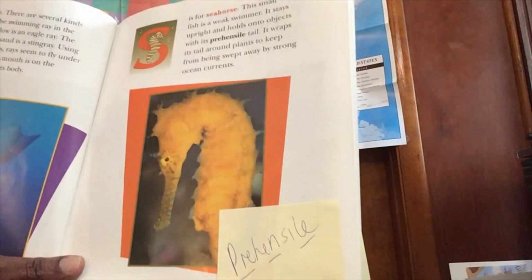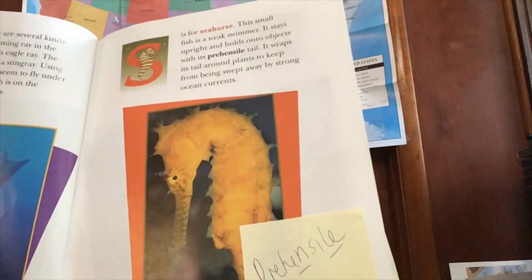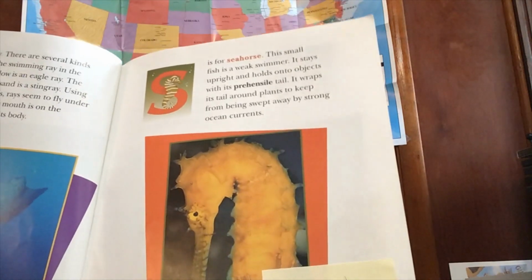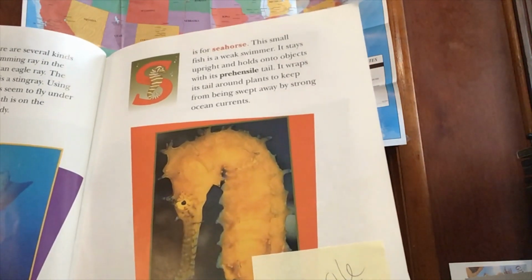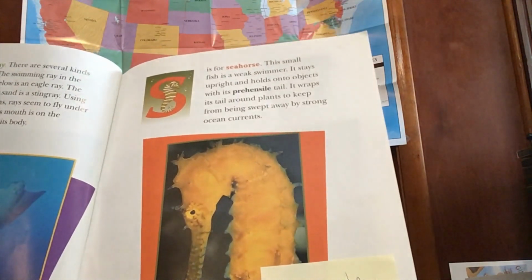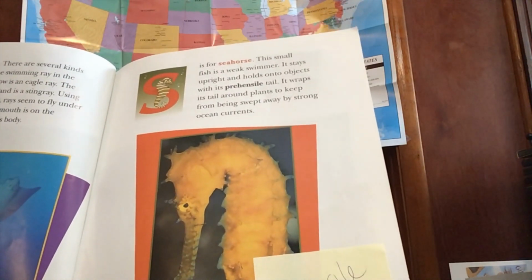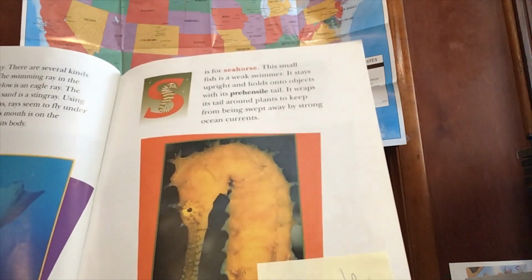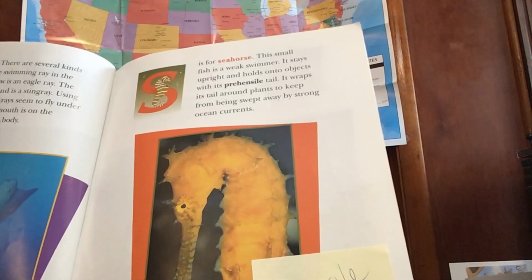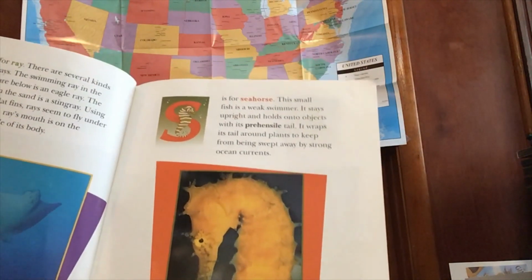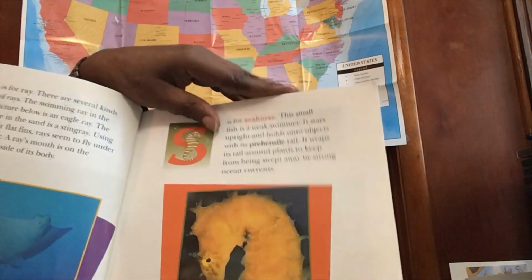Oh, this is one of my favorite animals, the seahorse. S is for seahorse. This small fish is a weak swimmer. It stays upright and holds on to objects with its prehensile tail. It wraps its tail around plants to keep from being swept away by strong ocean currents. That prehensile means it's like a curved tail, and they just wrap it around.